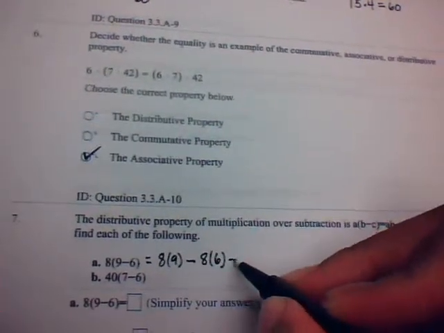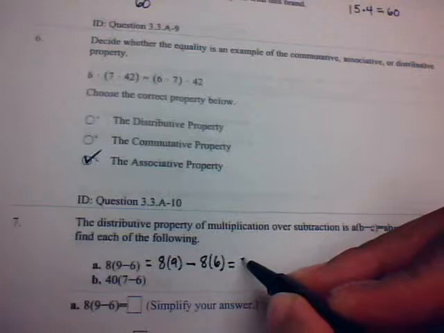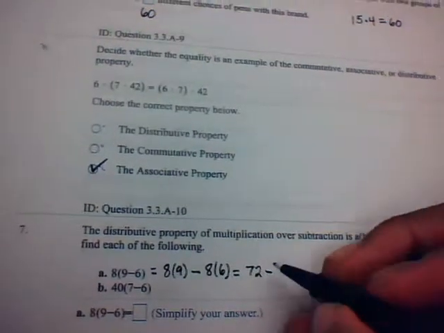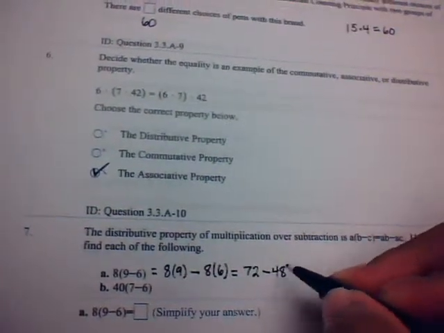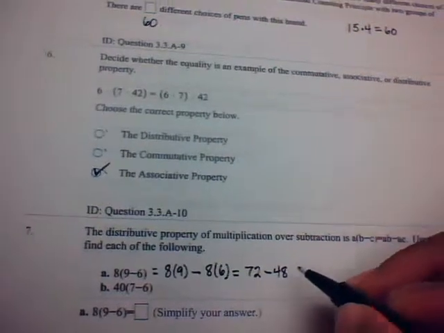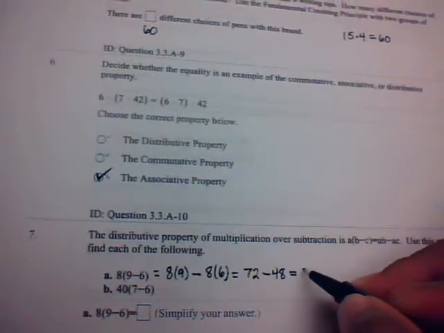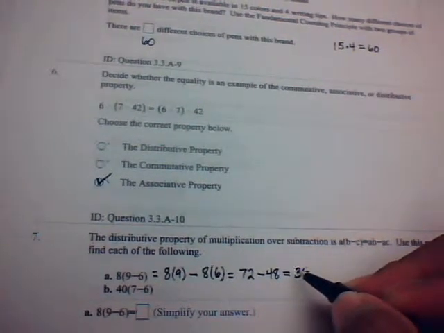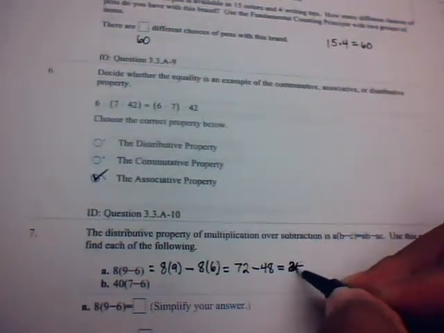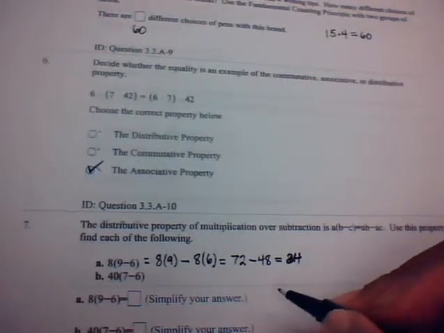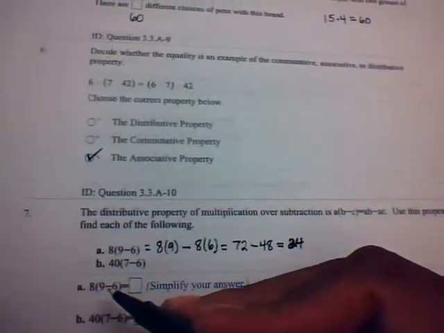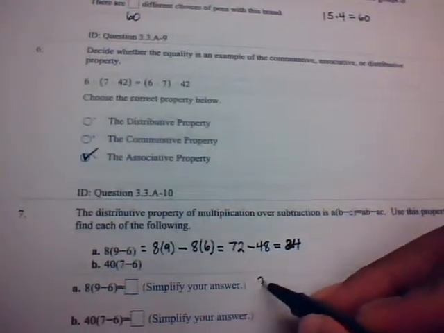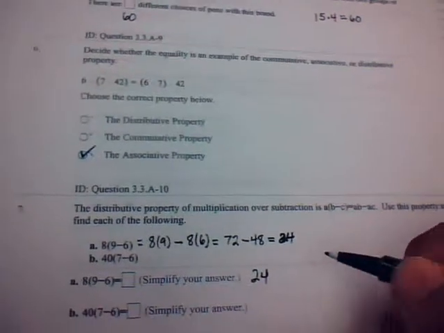Using multiplication, 8 times 9, that's 72. And 8 times 6 is 48. So now you got 72 minus 48, which is going to be 24. So here, 8 times parentheses 9 minus 6 will give you an answer of 24.